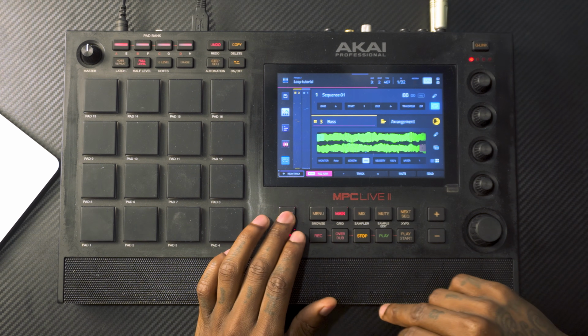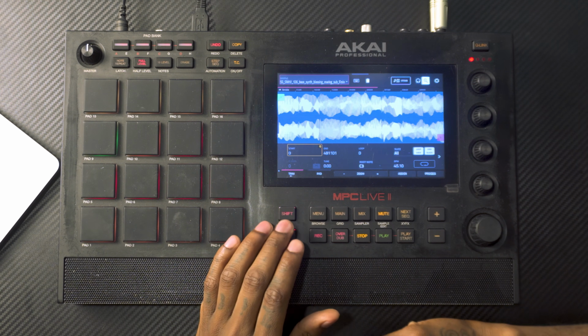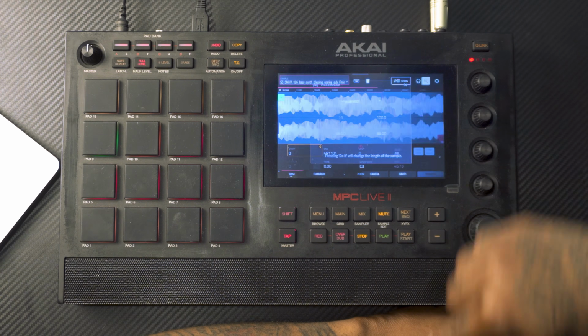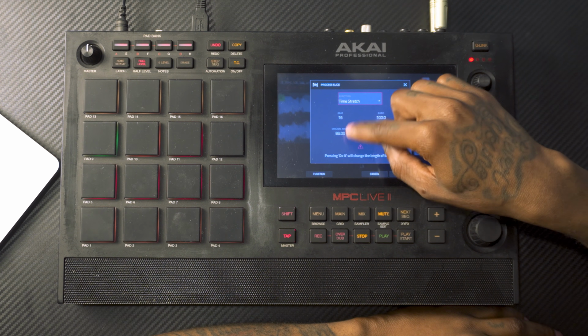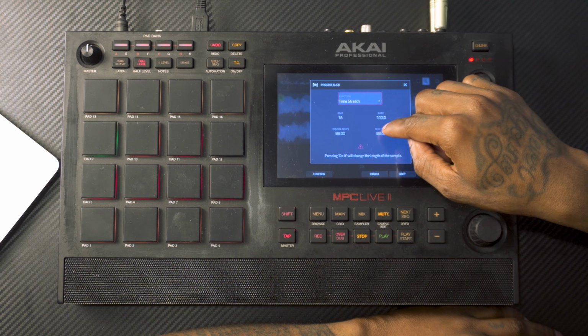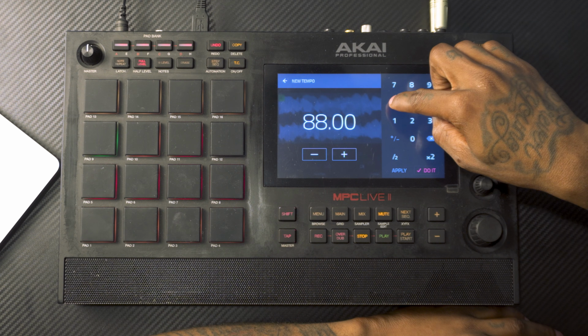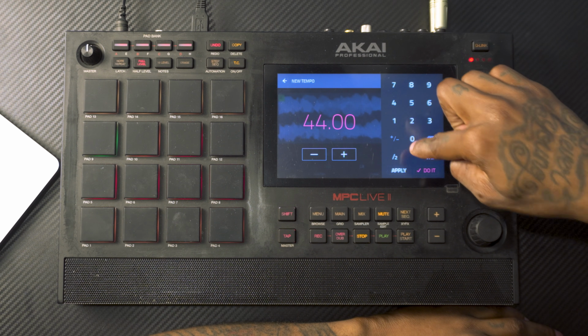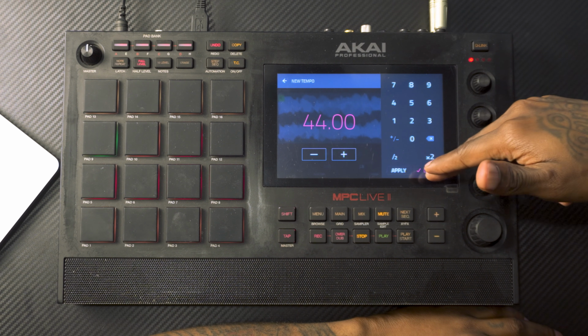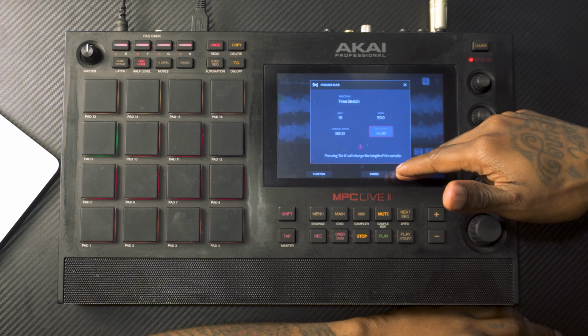Well, simple. We could go back to our sample edit mode. Off the bat, you should be thinking, okay, if we're at 88 BPM, how could I make this slower? By doing half that. Go to process. It shows we're at 88 now because we changed it. So what's half of 88? I hope you guys know. 44. And so we're at 44. And let's press do it.